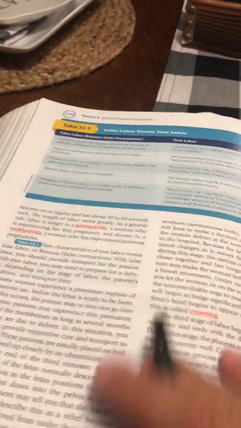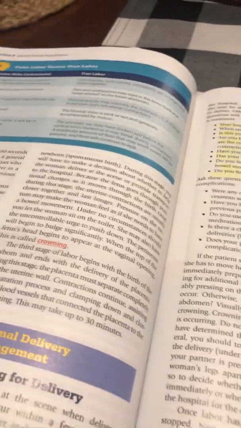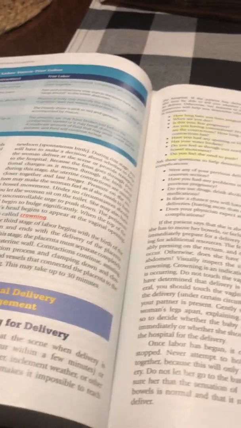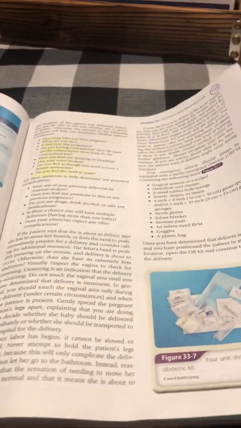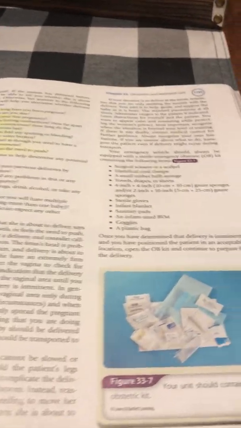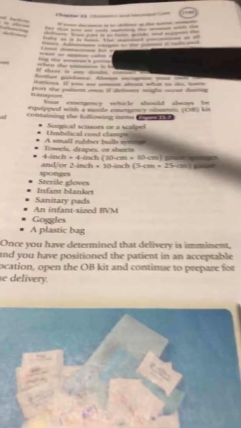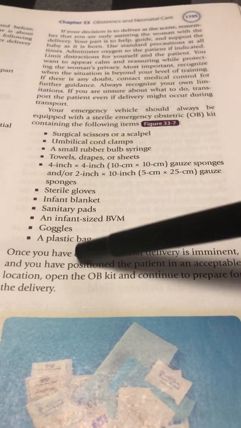And then it goes into preparing for delivery, okay? Starting on page 1194, and it takes up a couple of pages here. Talks about the OB kit. I think I may even make another video just showing you what's in the OB kit, but that is basically the contents of it. And there's a list of items right here that could be found in an OB kit, okay?